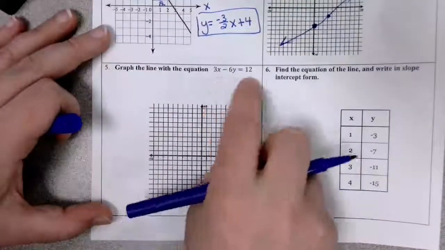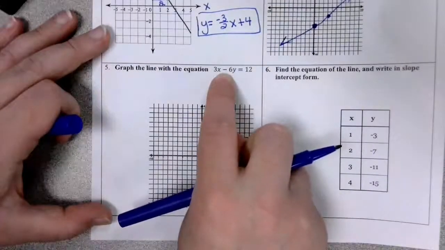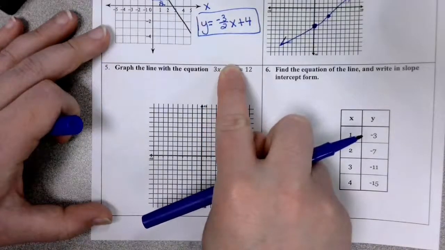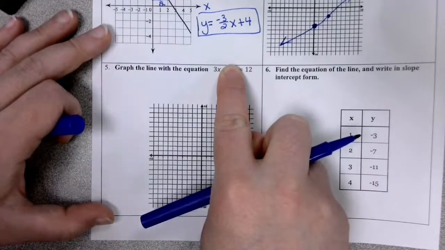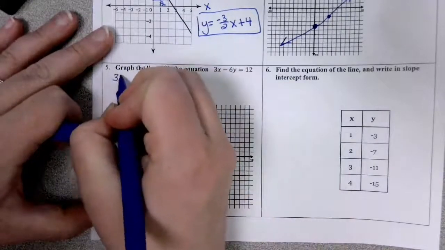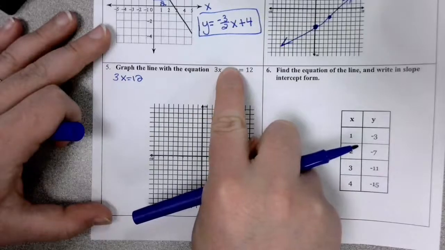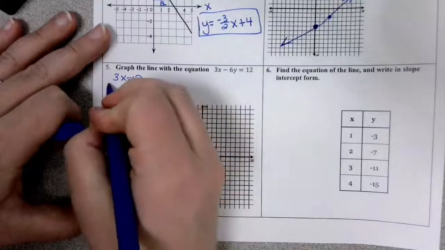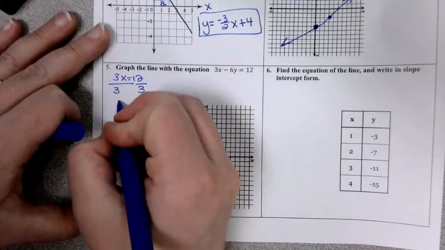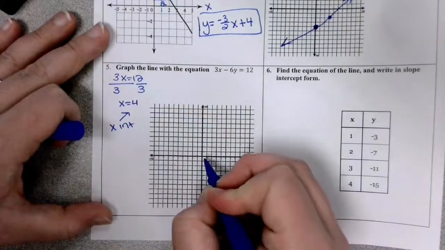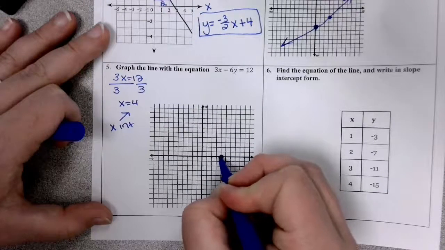In number 5, it's in standard form, which means I'm going to graph the intercepts. So I can cover up the 6y, which means I'm graphing the x-intercept. I'm just going to write 3x equals 12, because when I cover it up, I'm just reading it the way I see it. 3x equals 12. I solve. Divide by 3, divide by 3, x equals 4. This is my x-intercept. So 1, 2, 3, 4.